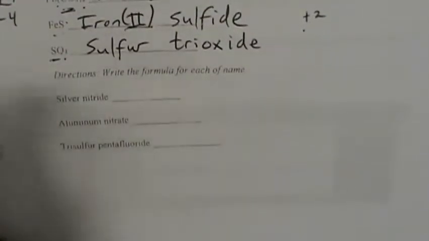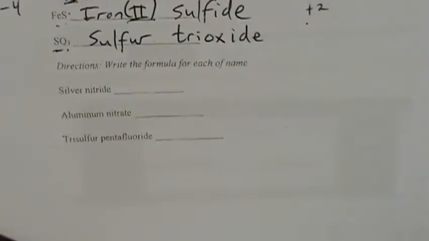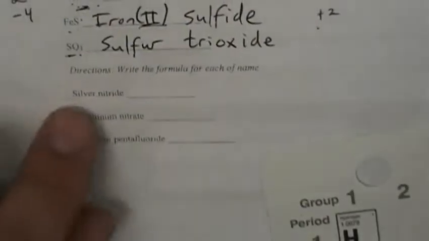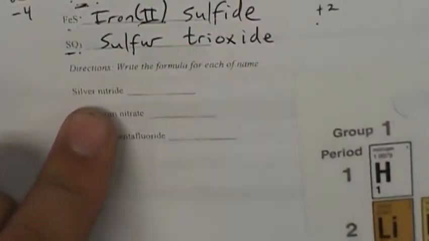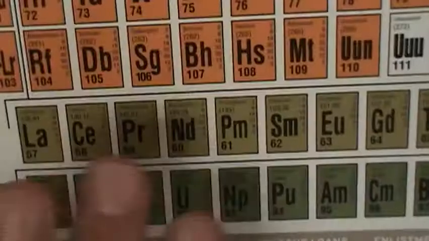Welcome back. This video is going to cover the second part of section 7 in the review, which is writing the formulas from the chemical names. So first formula, or rather the first name we are given, is silver nitride. So the first step is to look up the symbols for everything.